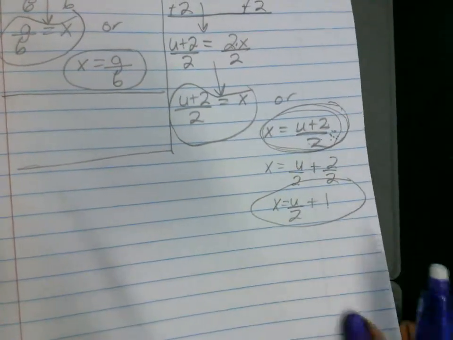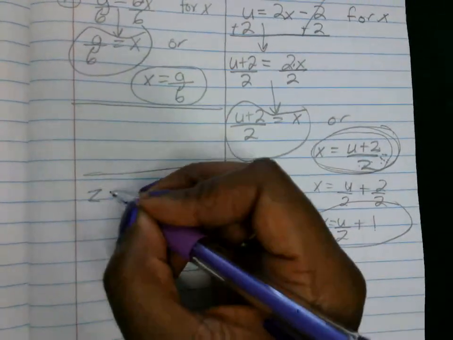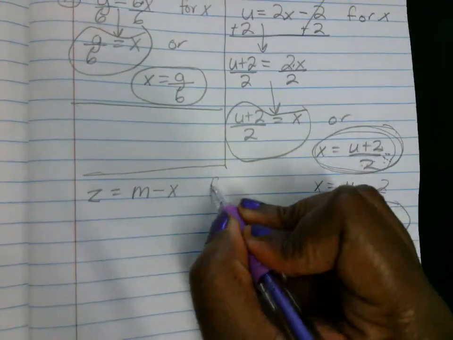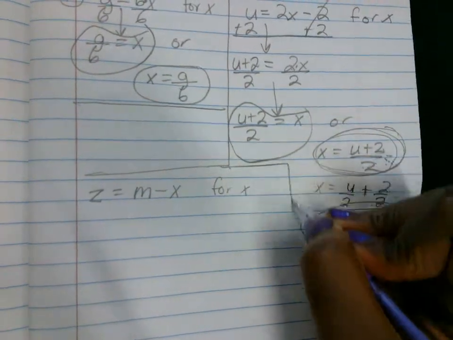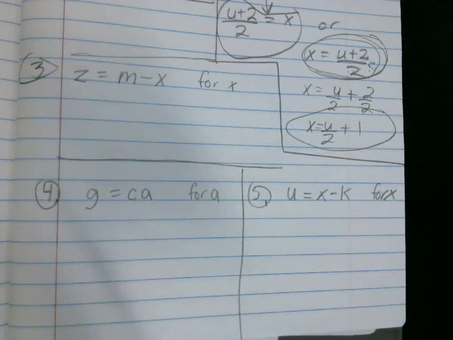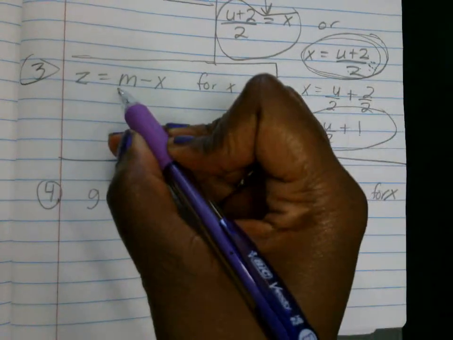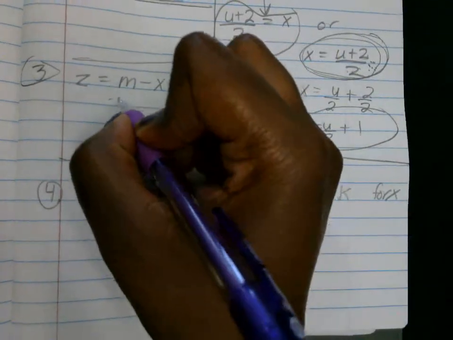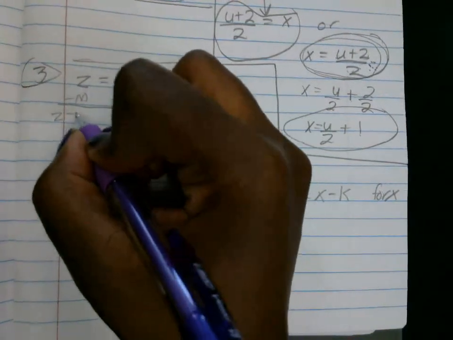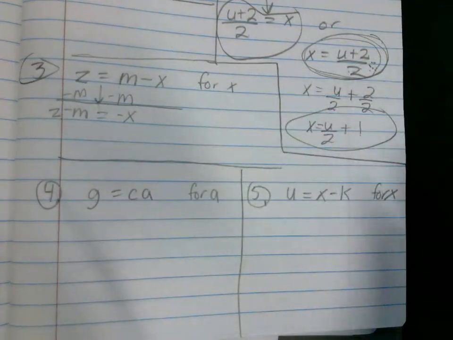All right, let's do the next one. Number 3. Z is equal to m minus x. Solve for x again. Get x by itself. Please watch. To get x by itself, you got to get rid of the m first. This is a positive m, so you subtract m. So far, z was already over there. Z minus m is equal to negative x. You got to get rid of the negative.